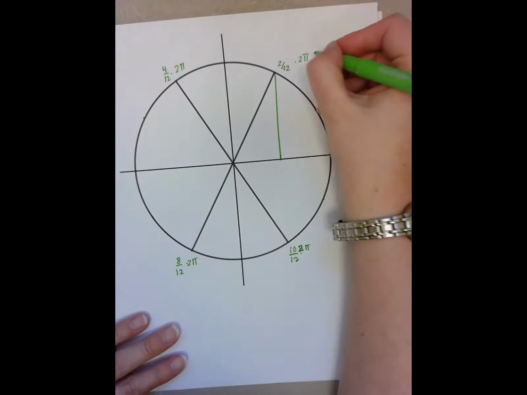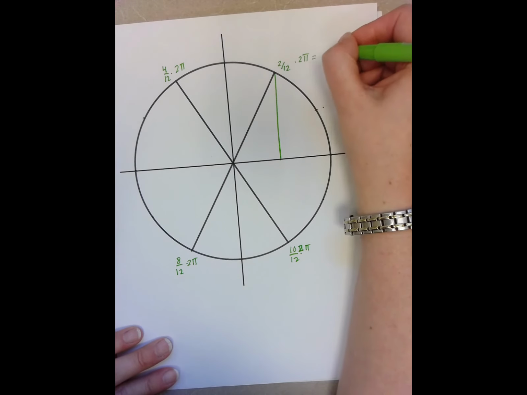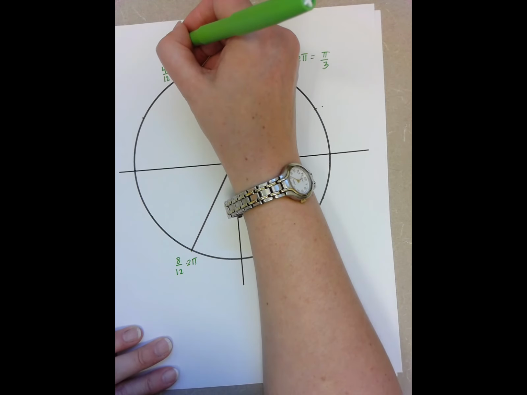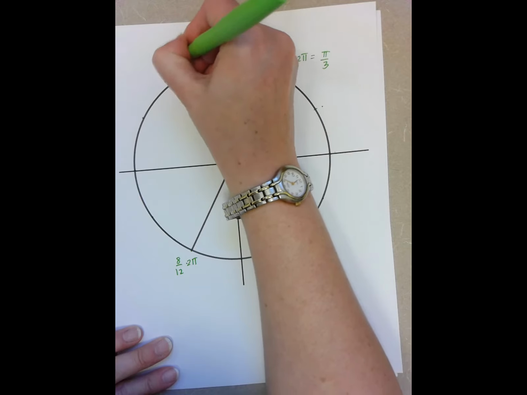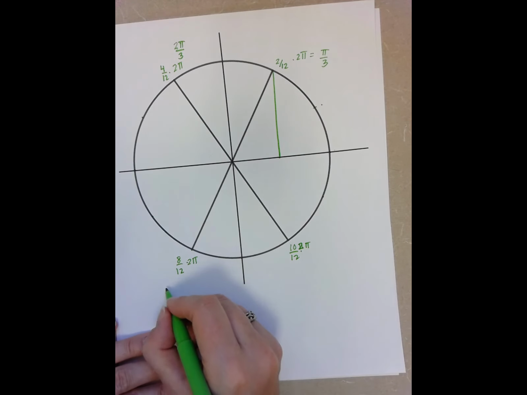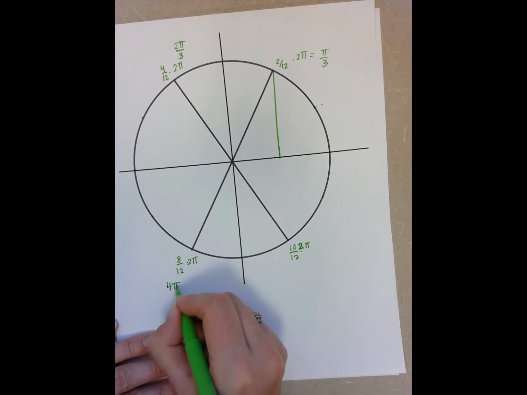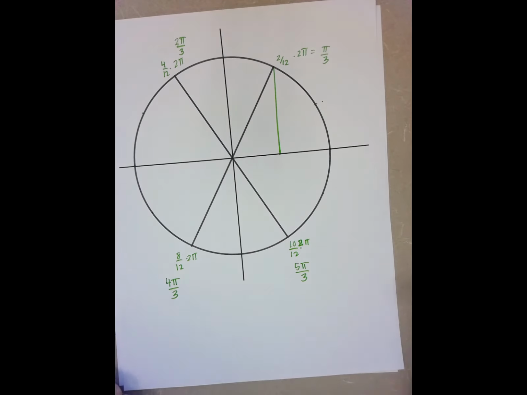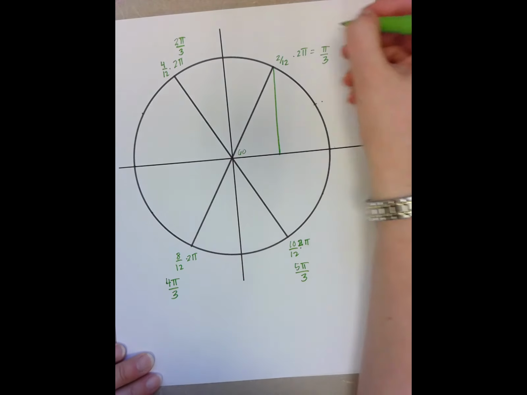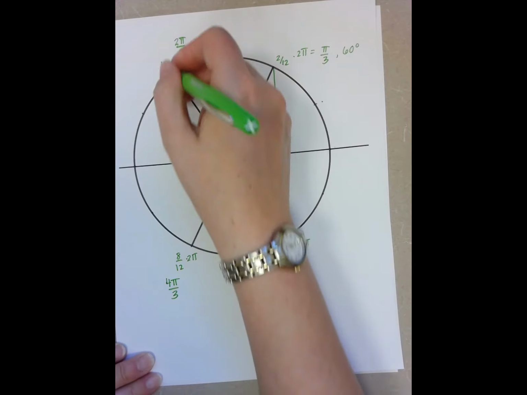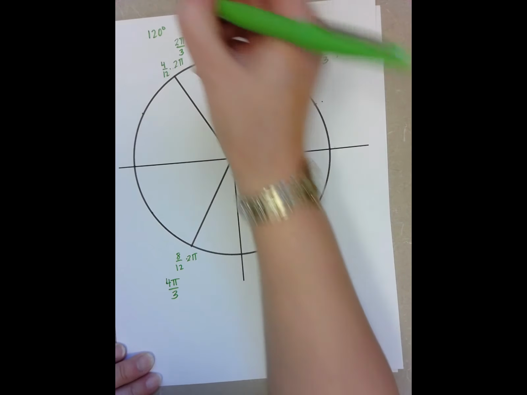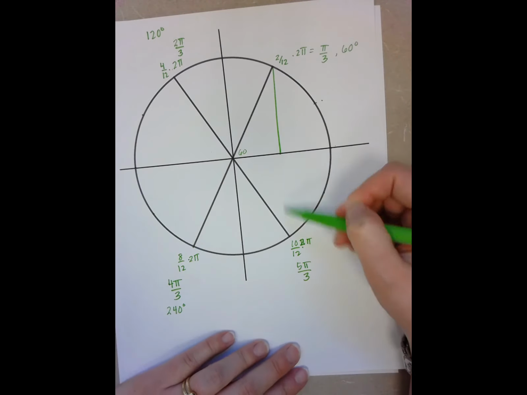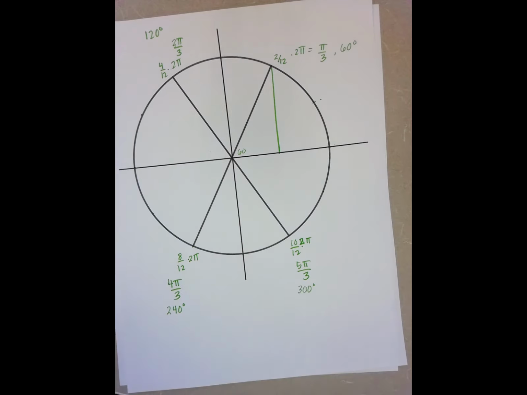So now we can find that the radians here are pi over 3, 2 pi over 3, 4 pi over 3, and 5 pi over 3. And we can fill in the angles. This is a 60-degree angle, so this is 60 degrees. 60 up from 180 is 120. 60 down from 180 is 240. And 60 down from 360 is 300 degrees.